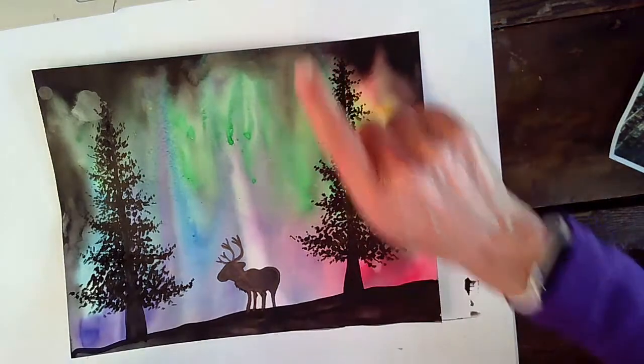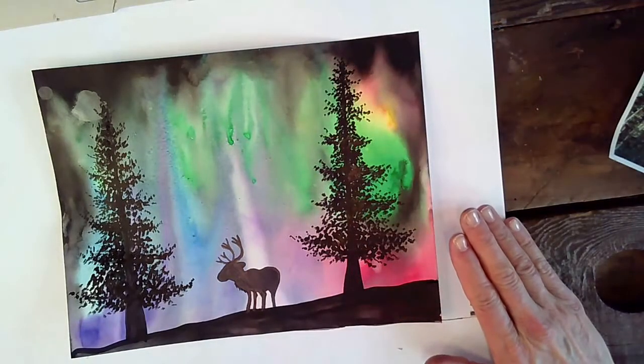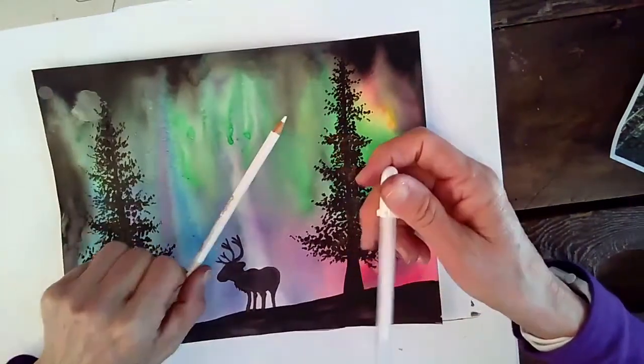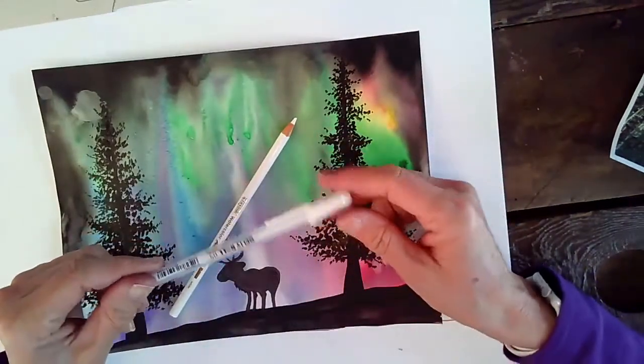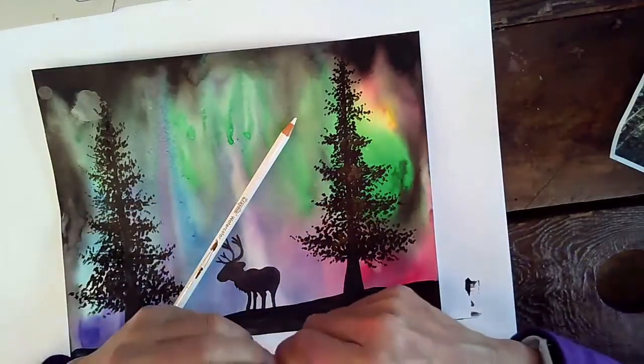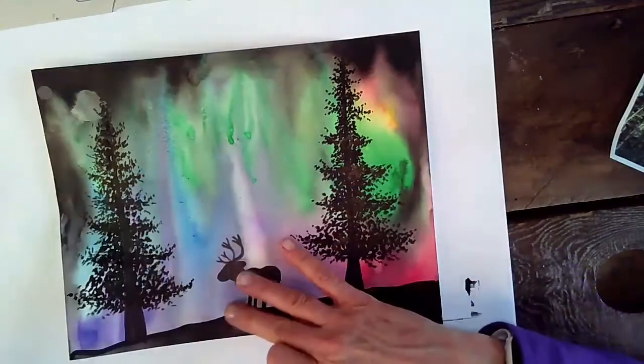One more thing. Would you like to add some stars to your picture? You can use a white colored pencil. You can use a gel marker like this, if you have one of those. And when you're using these, a white colored pencil will work.